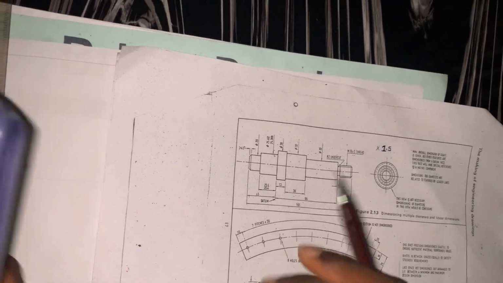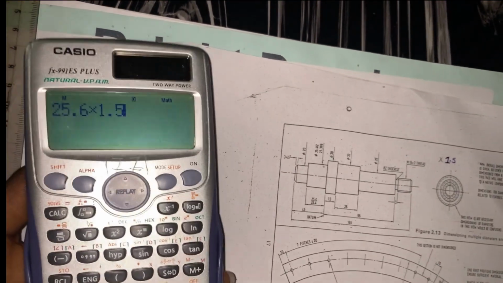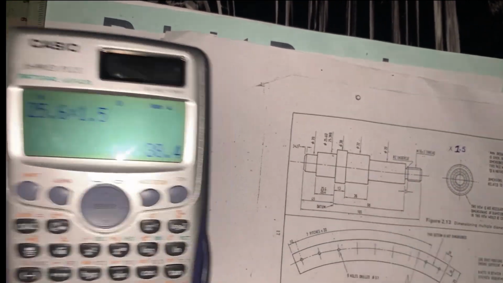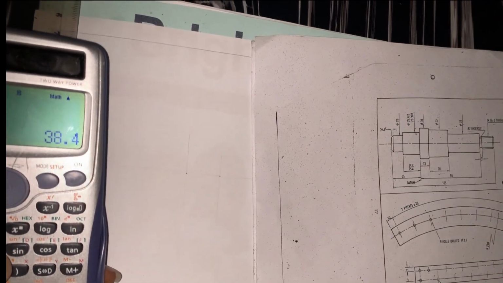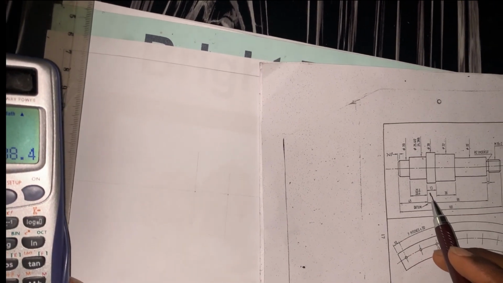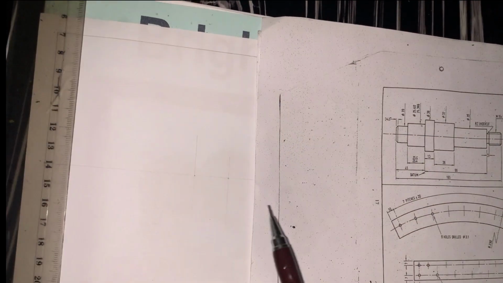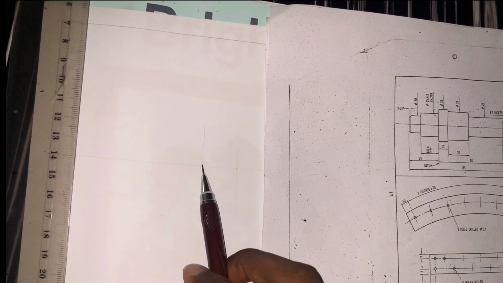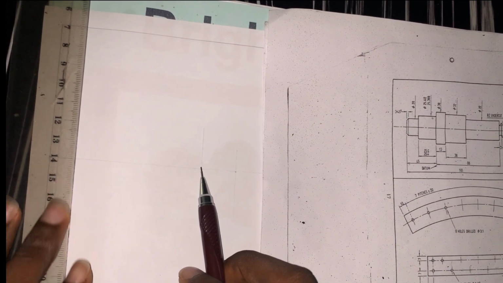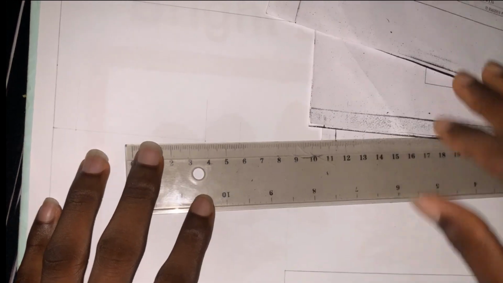So 25.6 times 1.5 gives us 38.4, which is 3.84. So 3.84, we're going to measure 3.84 from this our point right here. Measure 3.84 to our left hand side. So let's measure 3.84.